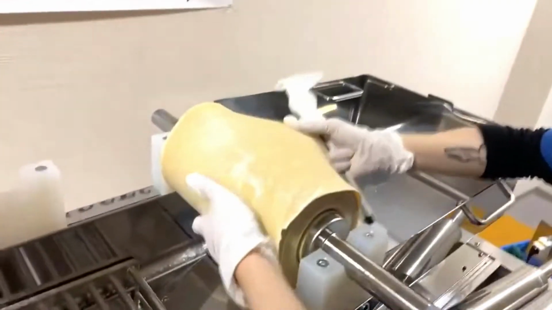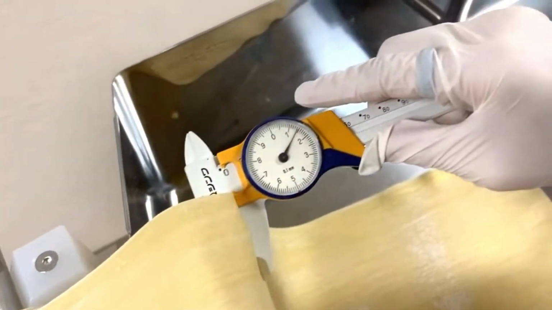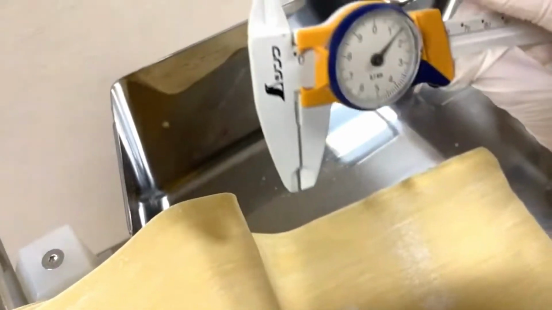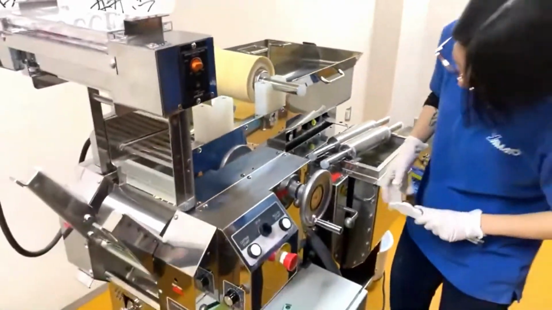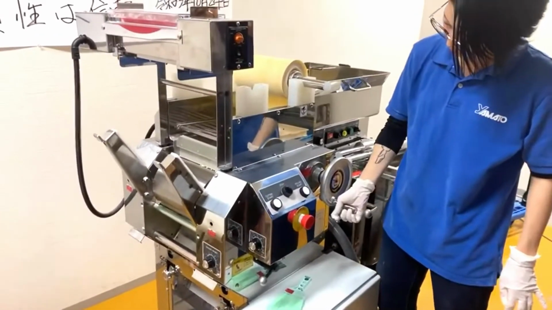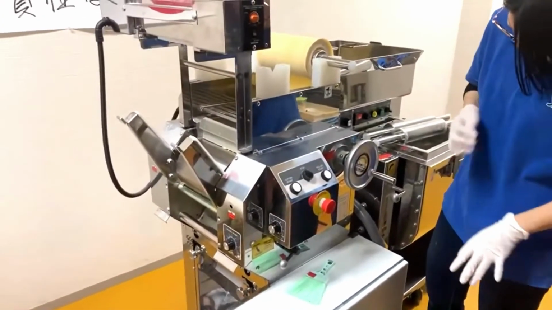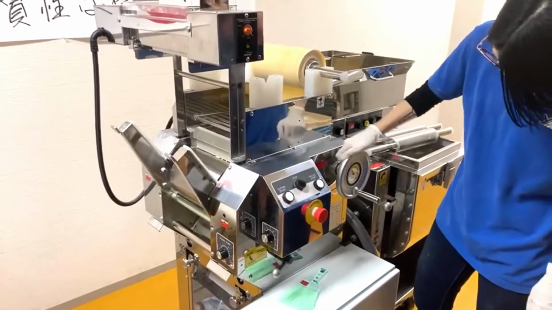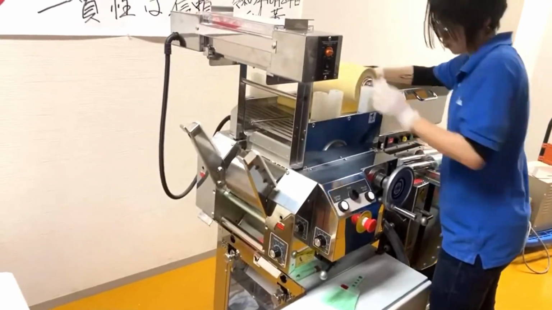Okay, so now it's gone through the 1 millimeter roller gap, and it's 1.457. Noodles always bounce back after going through the roller gap, so the difference is 0.45 millimeter.